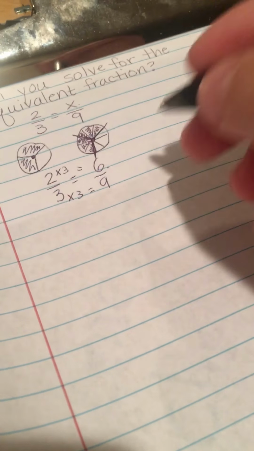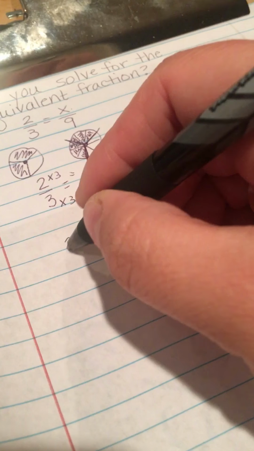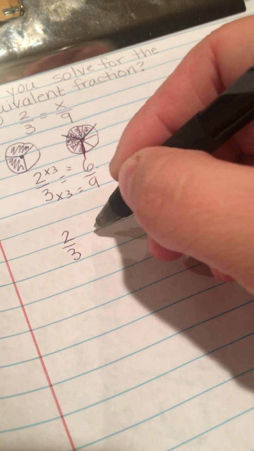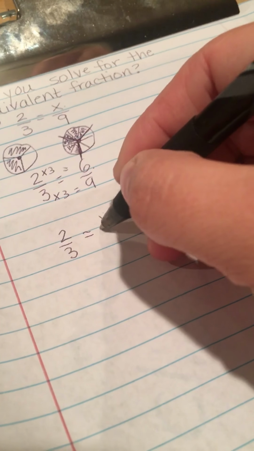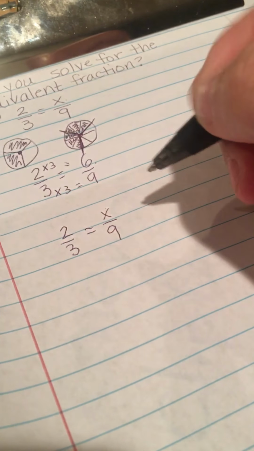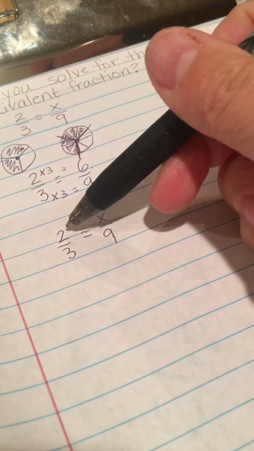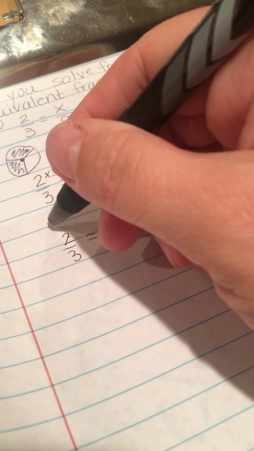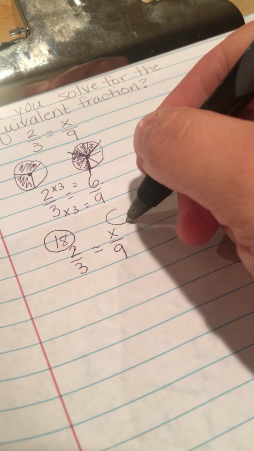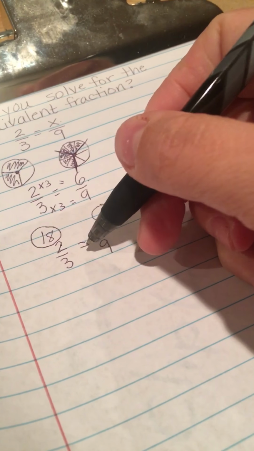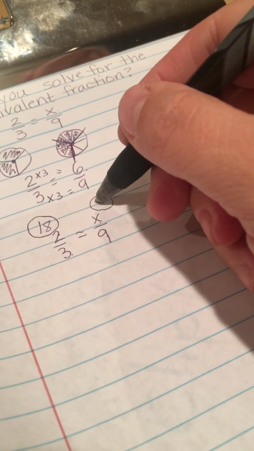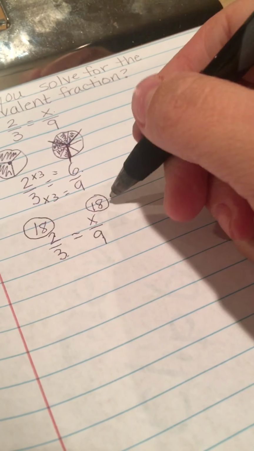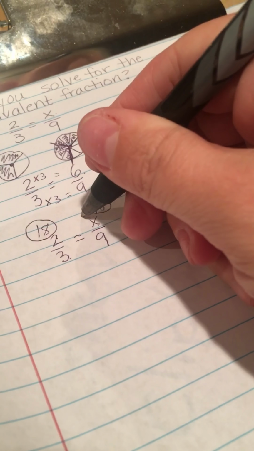Another way that people like to do this is with cross multiplication. We'll have our x over 9. If I do 9 times 2, I end up with 18. Now, whatever I end up with over here should be the same for this to be balanced. So 3 times something will equal 18. And we should know that that number is 6.